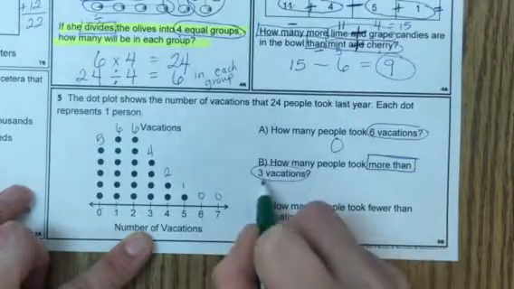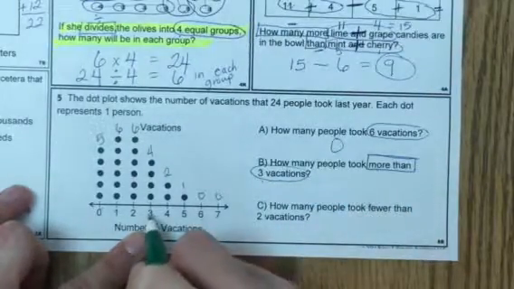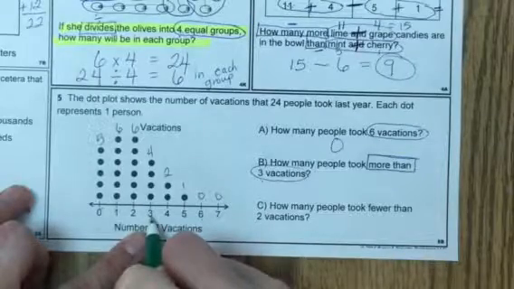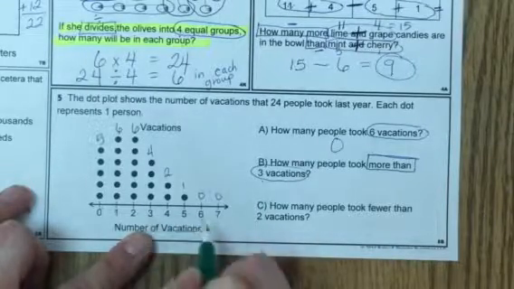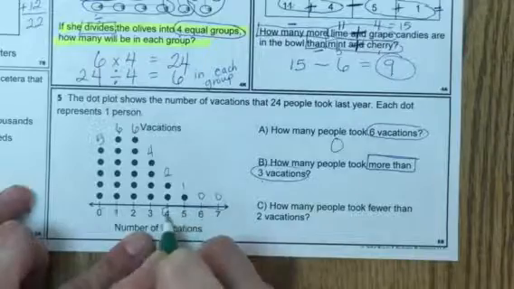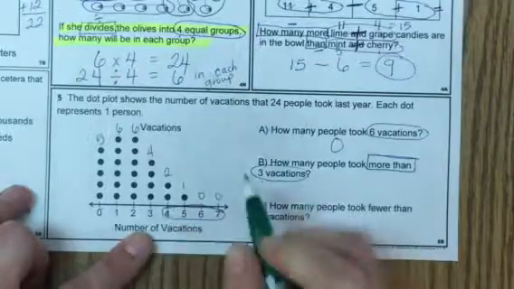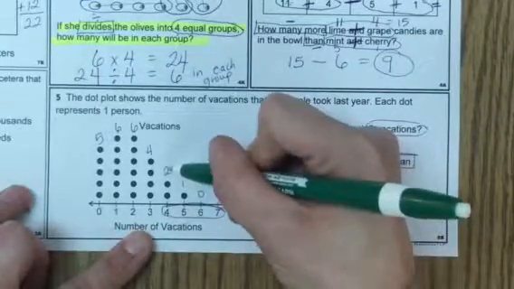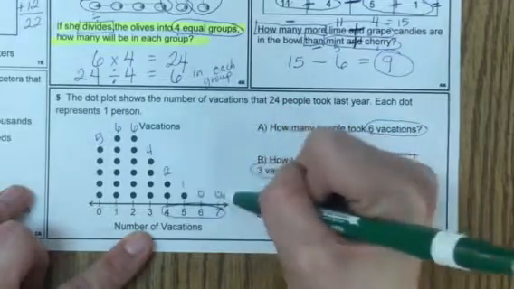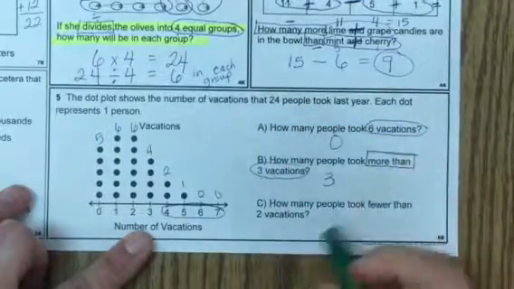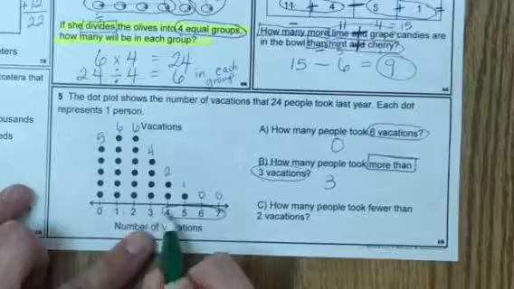How many people took more than 3? So we do not include 3. We include more than 3. So we're looking at 4, 5, and 6 vacations. Let's see. We have 2 people, 1 person, 0. That's 3 people took more than 3.